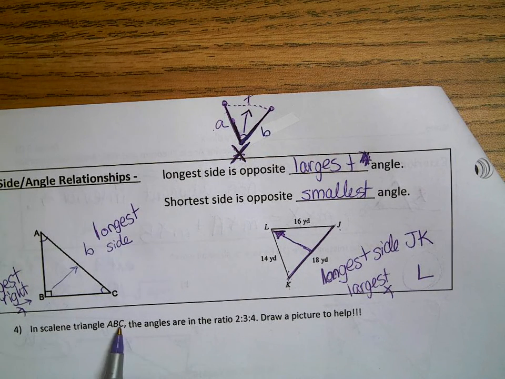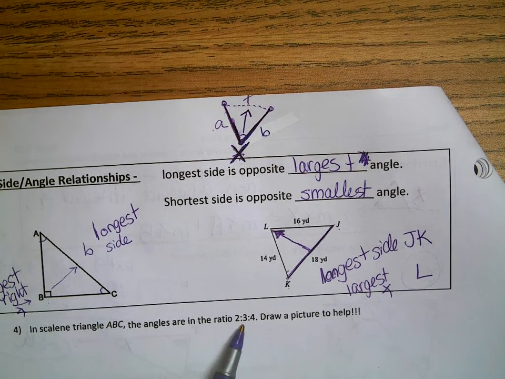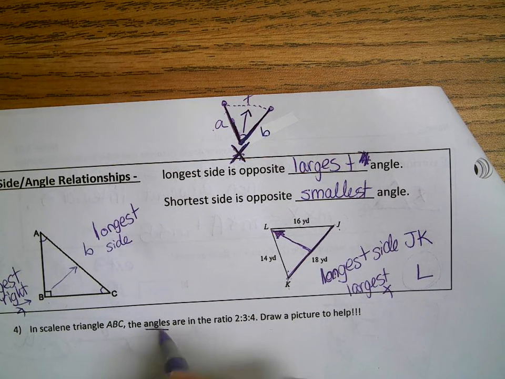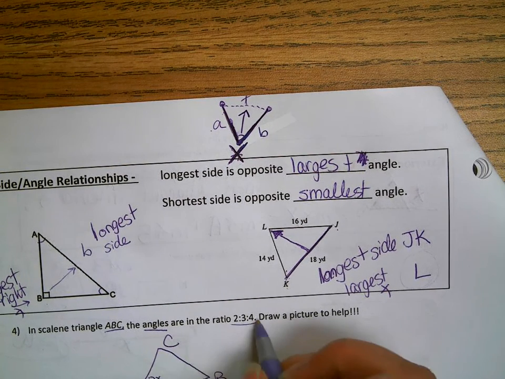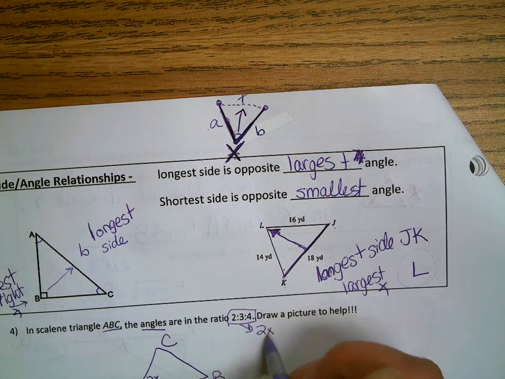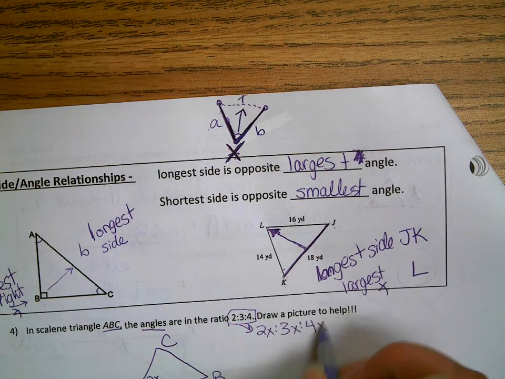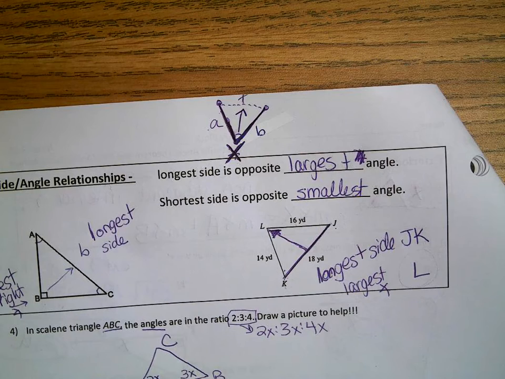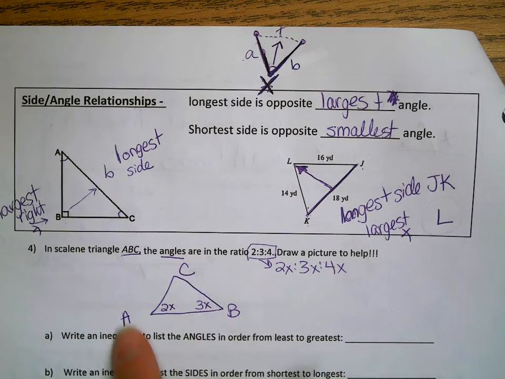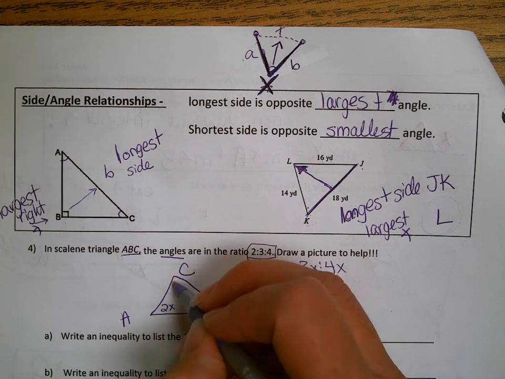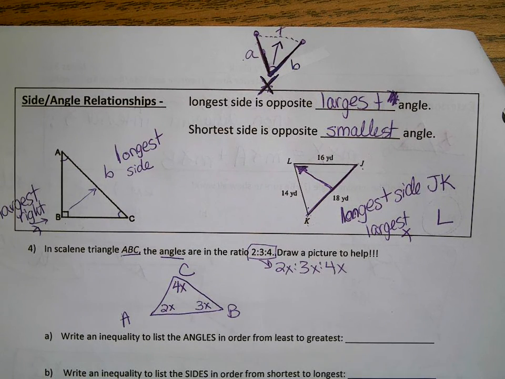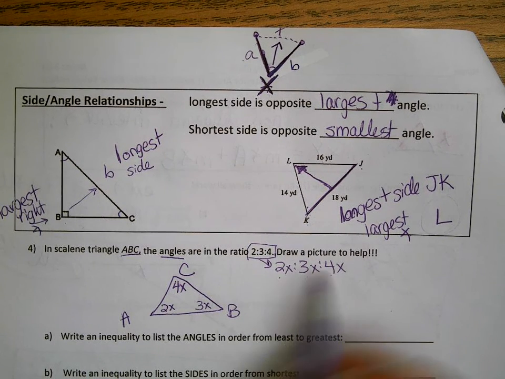So in scaling triangle ABC, the angles are in the ratio of 2 to 3 to 4. So angles A, B, C are in a ratio of 2x, 3x, and 4x. Let's try this again. So we have triangle ABC. A is 2x, B is 3x, C is 4x. 2x, 3x, 4x.